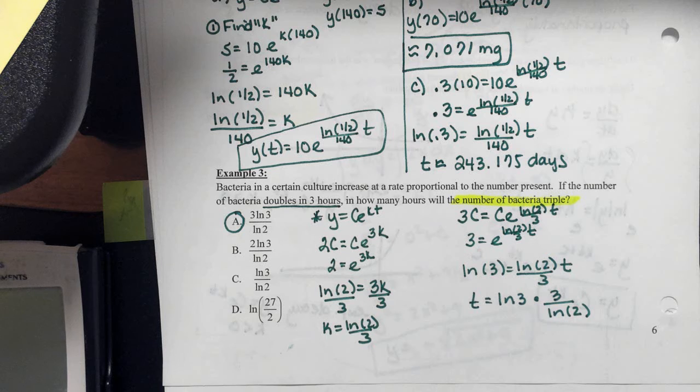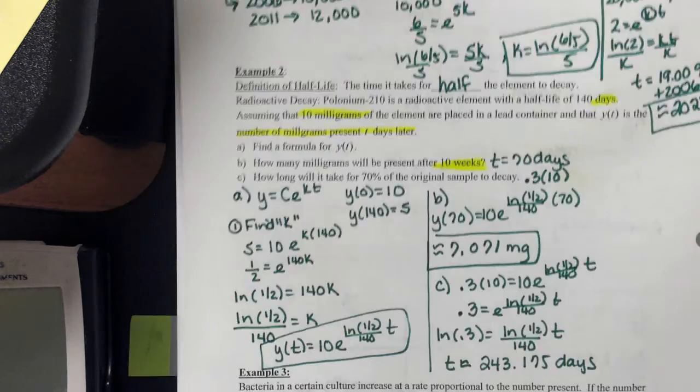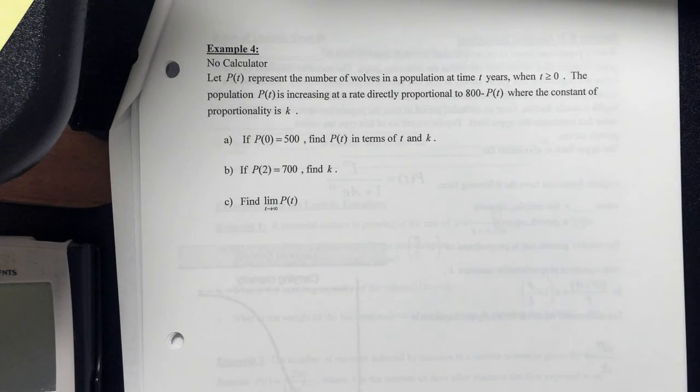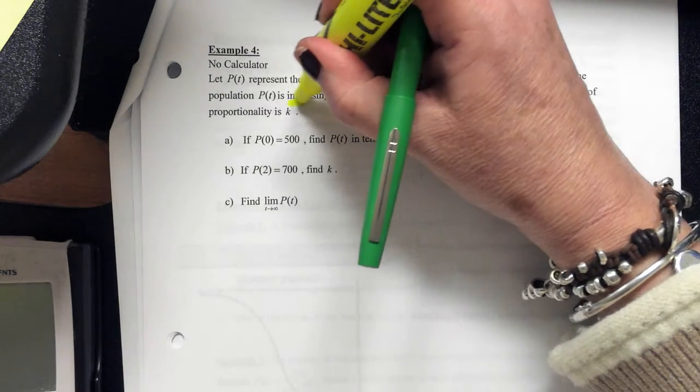Okay? So like I said, these could be calculator or these could be no calculator questions. So any questions on these 3 examples? All right, last problem. I noticed the directions say this is a no calculator question. They're telling me that P of t represents the number of wolves in a population at time t years. The population P of t is increasing at a rate.